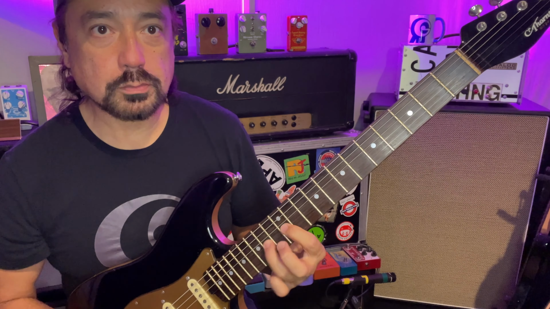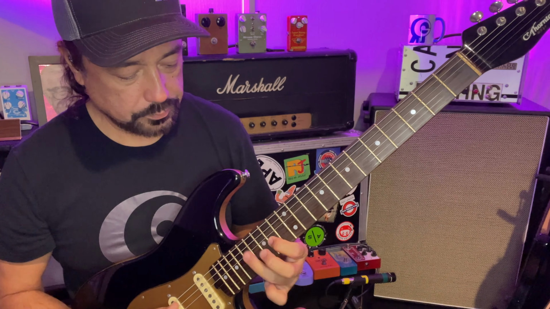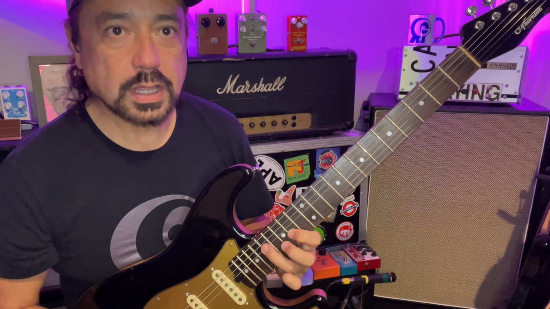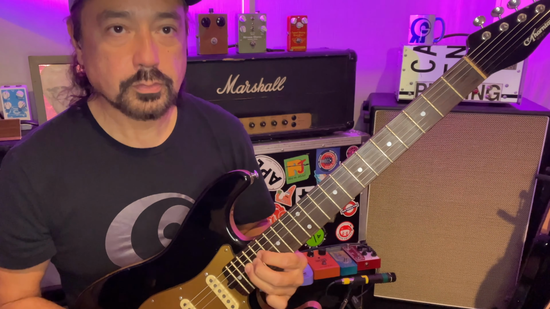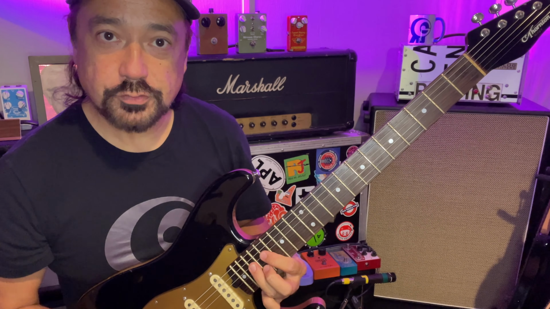Flat 7, root, same string, root, flat 7, two different strings. And then there's our final position.